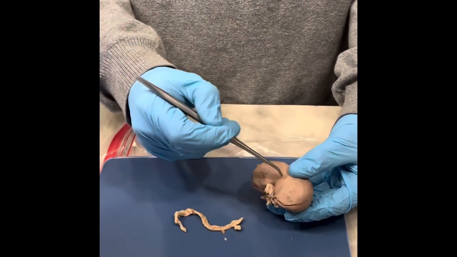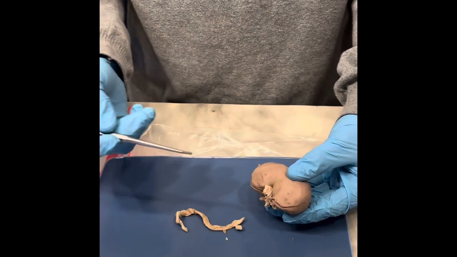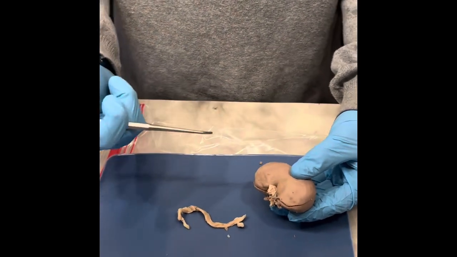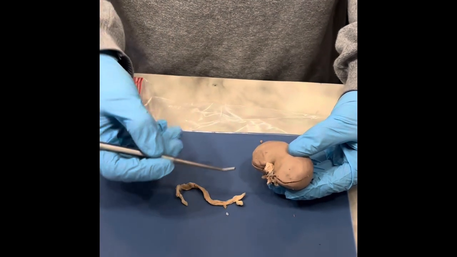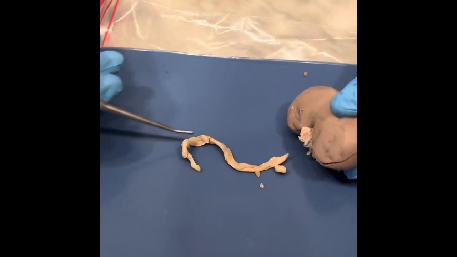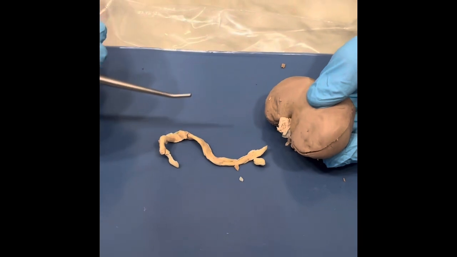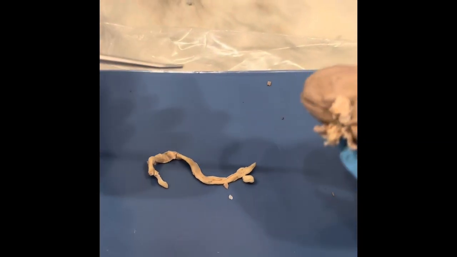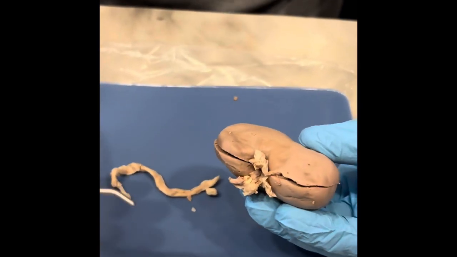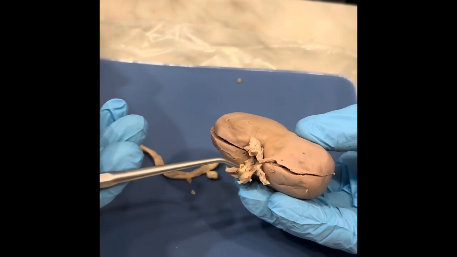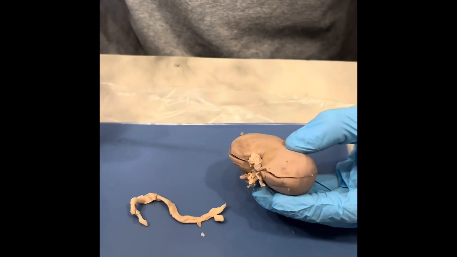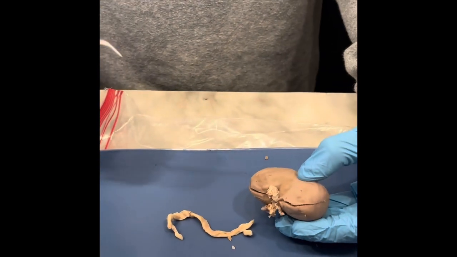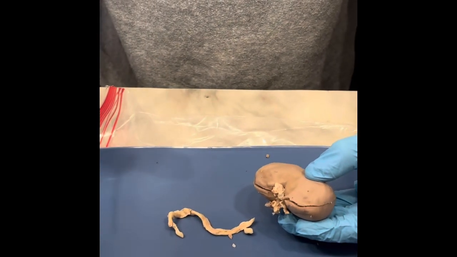The indentation on the medial side here is called the hilum. So this is where the renal artery, renal vein, and ureter enter and exit the kidney. The ureter, which has been disconnected right here, is what connects the kidney to the urinary bladder. Now the two blood vessels are a little hard to locate, but you can see where they separate here. So the renal artery supplies blood to the kidney, while the renal vein drains blood out of the kidney.